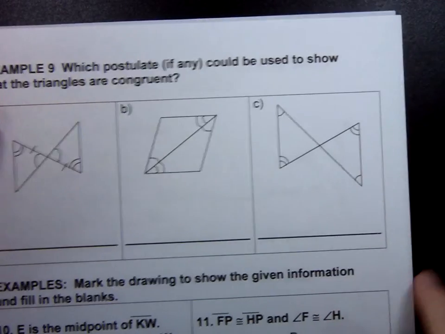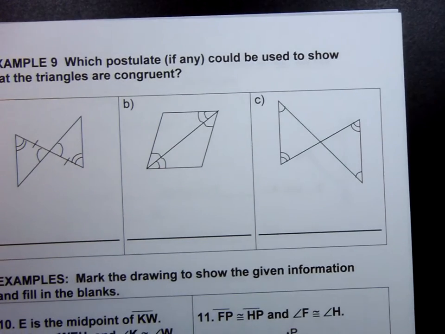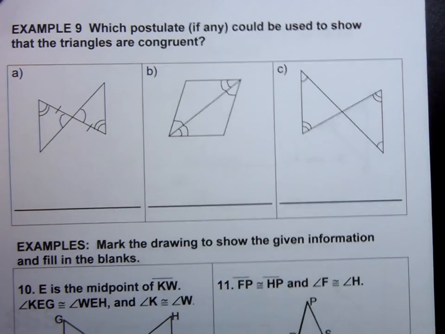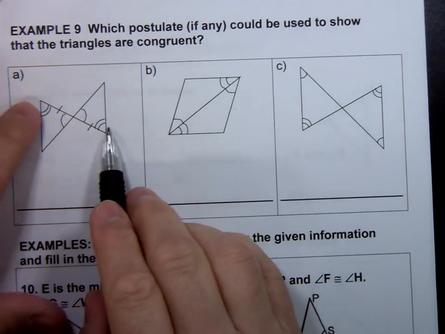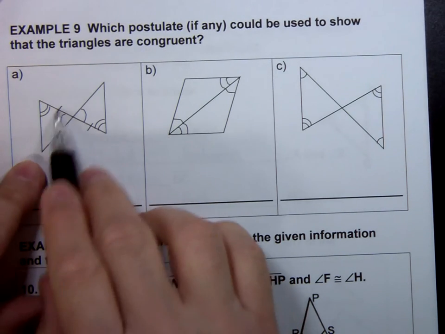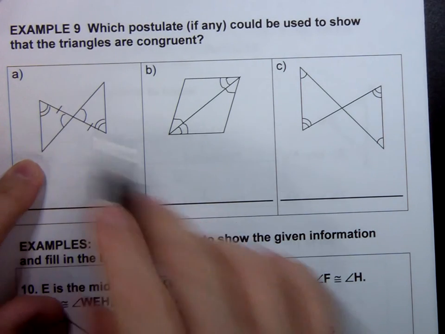Alright, same concept we were doing at those last 3. Which postulate, if any, could be used to show the triangles are congruent? Well, here I got 2 pairs of congruent angles. Got 1 pair of congruent sides. So 2 A's and an S, that'll get the job done.